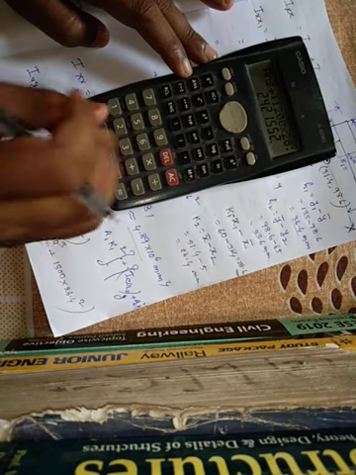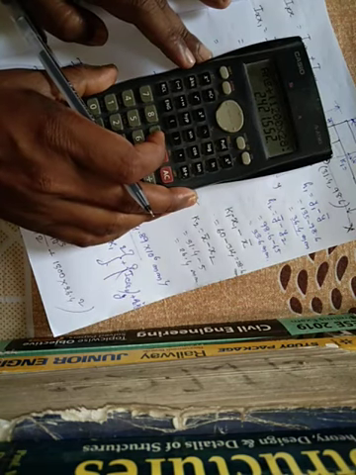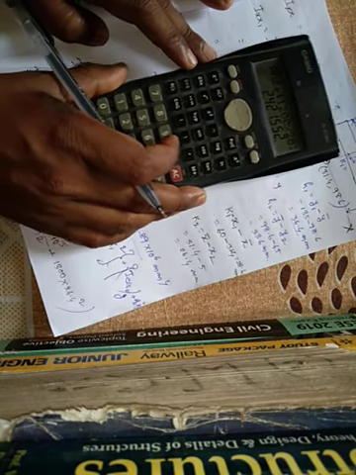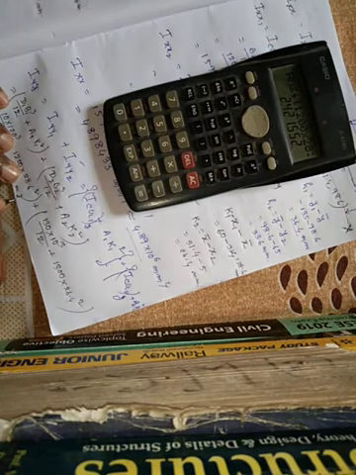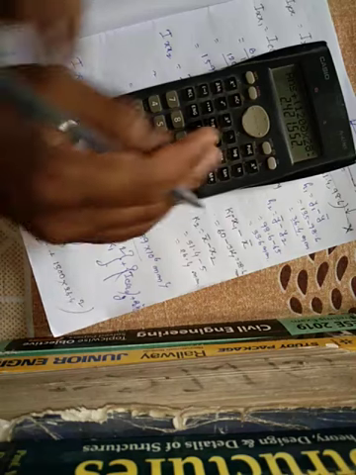This is equals to 2.42 into 10 to the power 6.